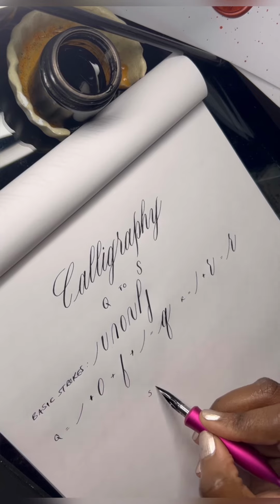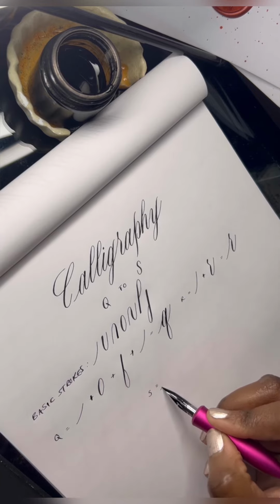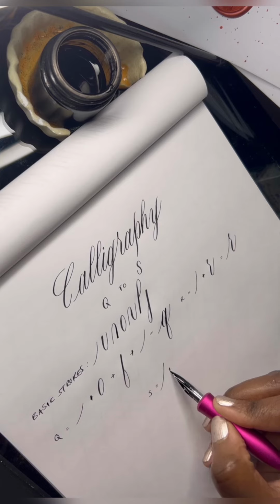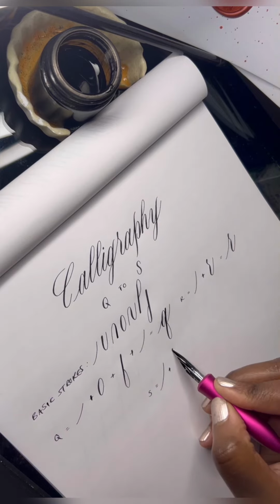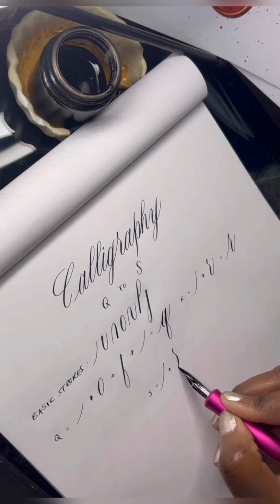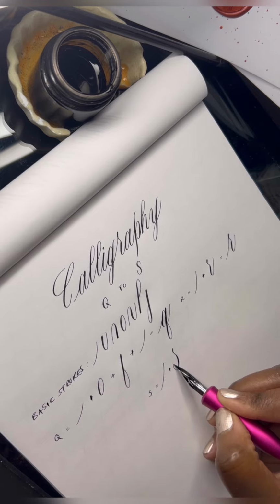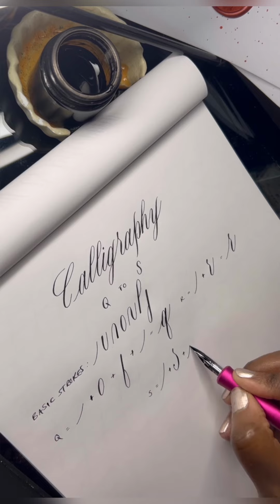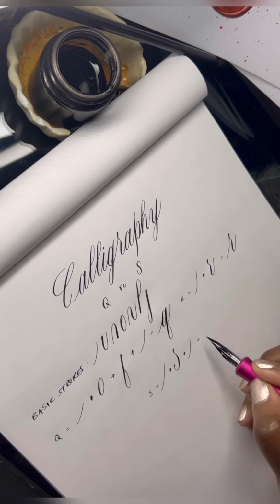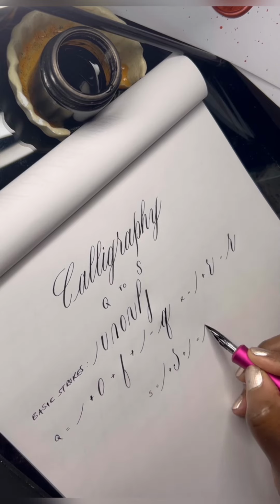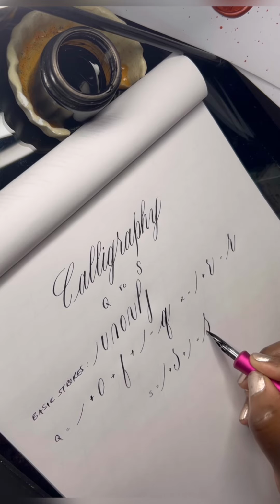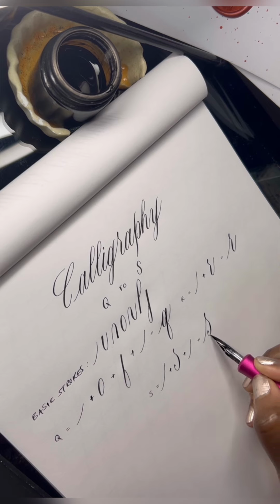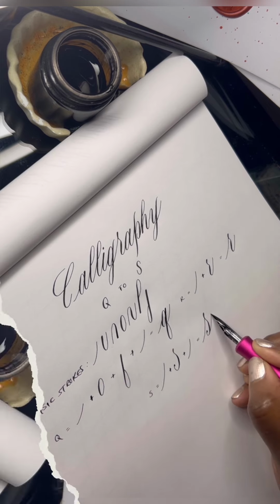Onto the letter S. We start off with our extended entry stroke, and again we start off with a mini underturn but come down into a backwards oval and then finish it with our little dot about a third of the way up, and then we complete it with the exit stroke. So let's bring that all together. Mini underturn coming down into the oval, little dot, exit stroke, the letter S.